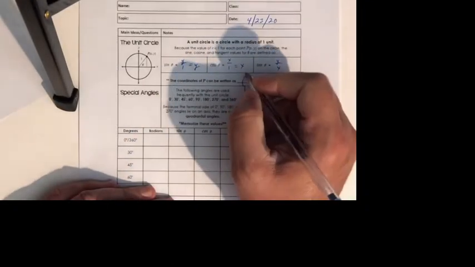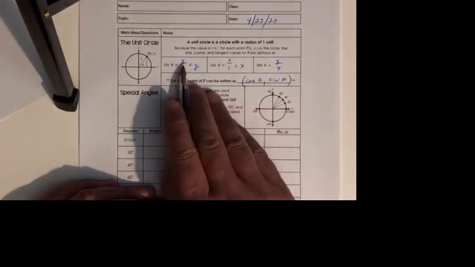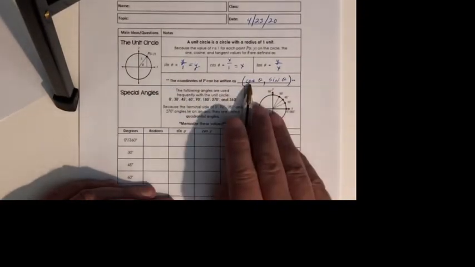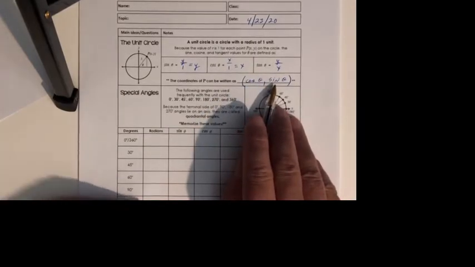So notice what we're going to see here. The coordinates of P can be written as the cosine of theta, comma, the sine of theta. Because remember, x, y. So cosine of theta is x, and the sine of theta is y, x, y. So instead of putting x, you put cosine of theta, and that's very important for you to remember.